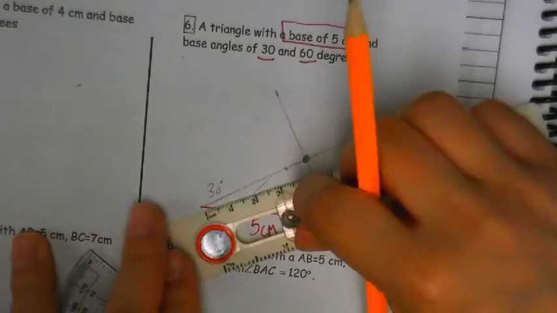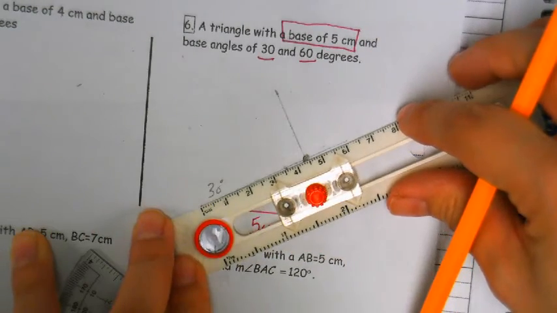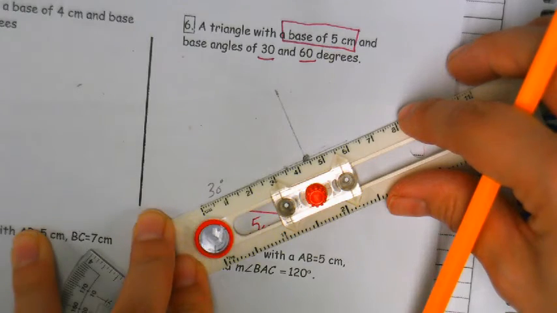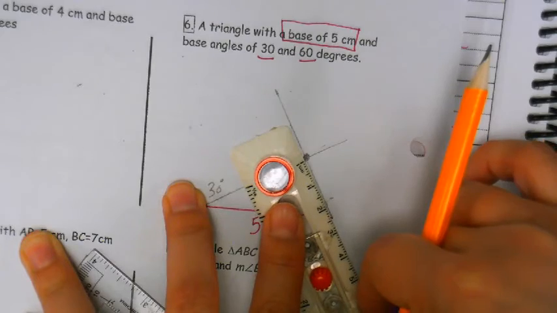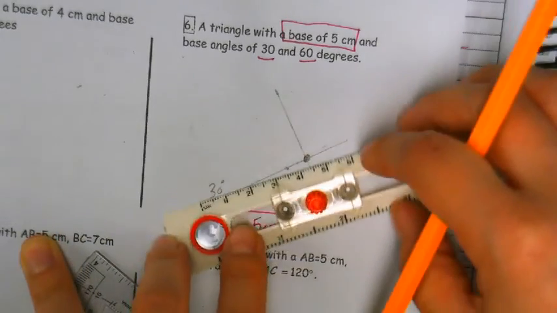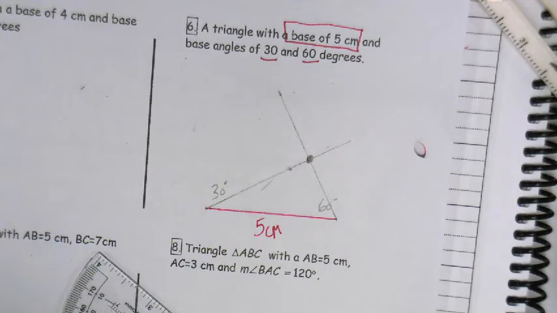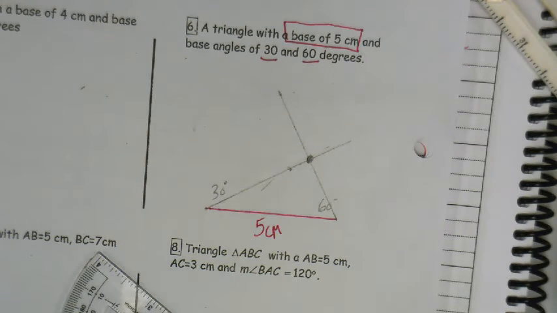What does it measure? Like 4.5-ish? Did you guys get 4.5-ish? And then this one's like 2.5-ish. Did you guys get 4.5 and 2.5-ish? Yeah. So what do we name it? Okay, what is it, Jose? 52, 53? Oh yeah, we're good. All right, scalene, right?